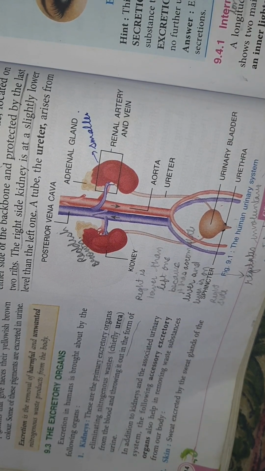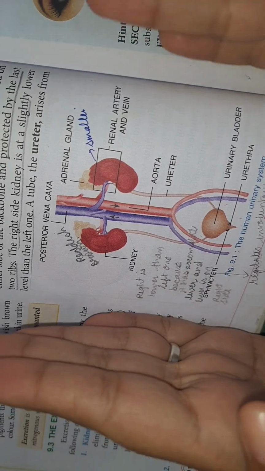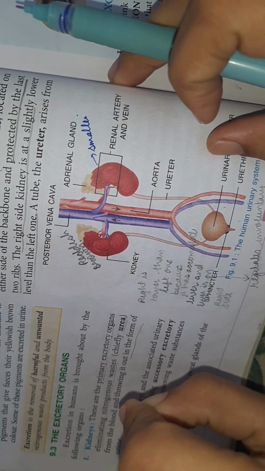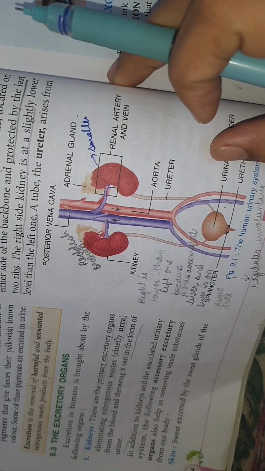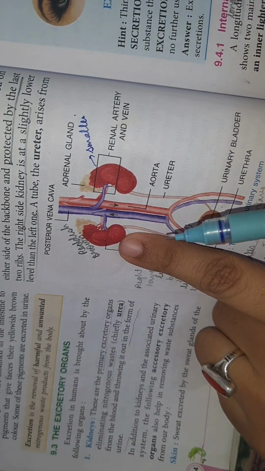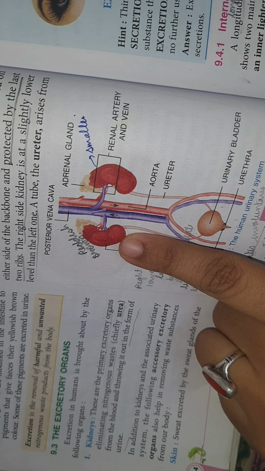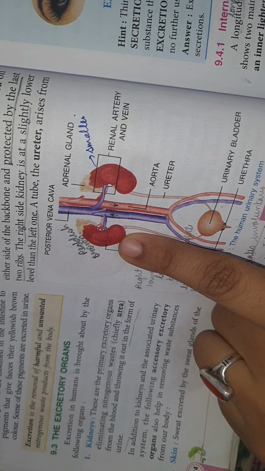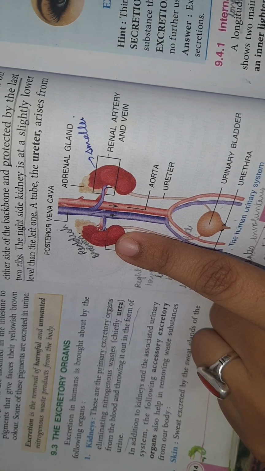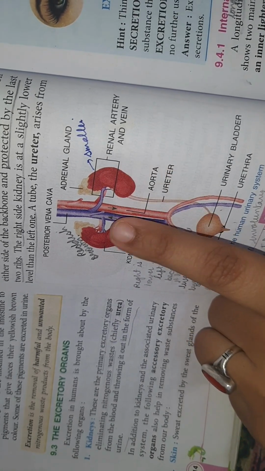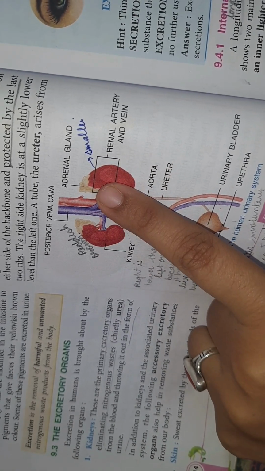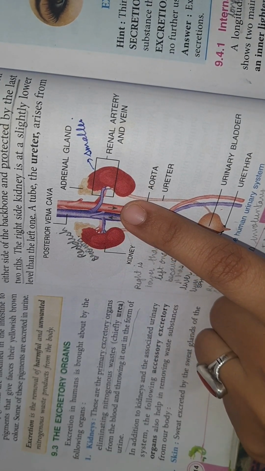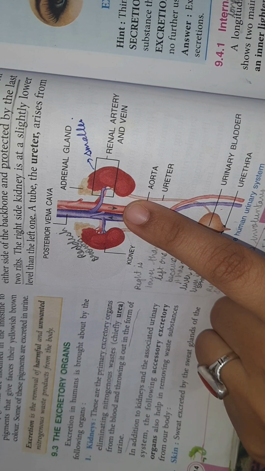Okay, so seeing this diagram, let us look at it. Whatever is on the left of the diagram is the right hand side. Remember that. You must have done the same kind of labeling of left and right in the heart also, so here also you have to remember the same thing. This is the right kidney, this is the left kidney. Above the kidneys we have these two glands, the adrenal glands. The detailing will come in the endocrine system.